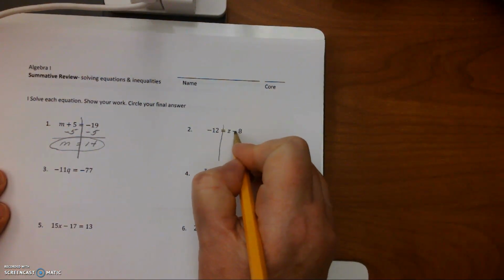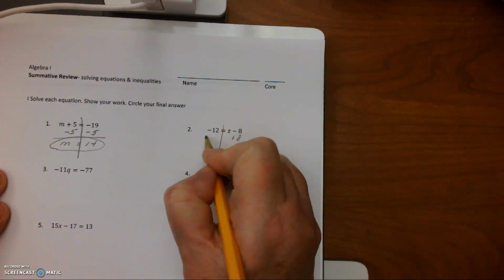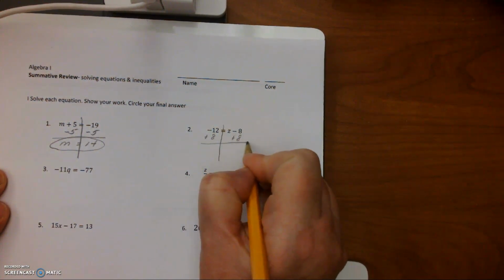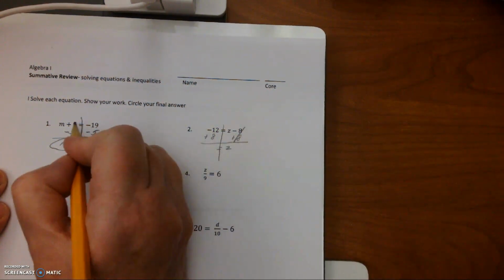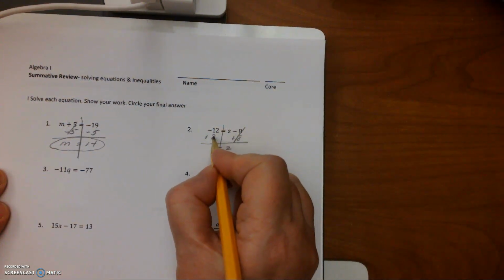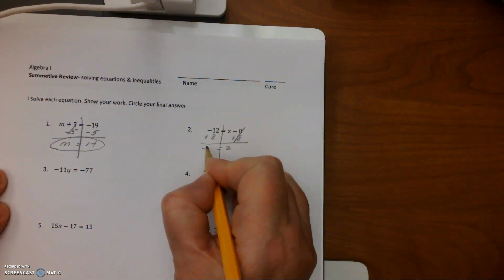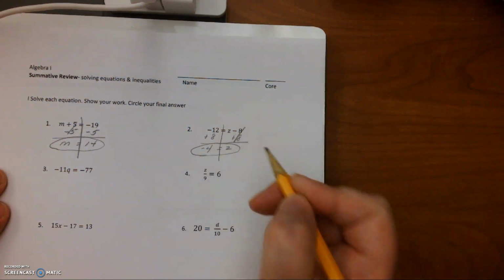So we're going to add. Inverse of subtraction is addition. So equals Z, this crosses out, just like this crossed out, and negative 12 plus 8 is negative 4. Circle the answer.